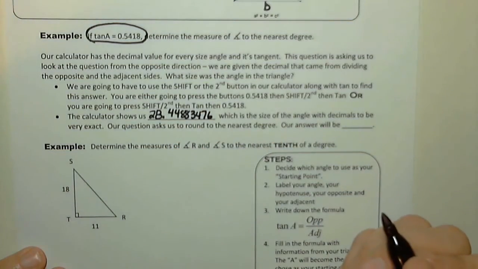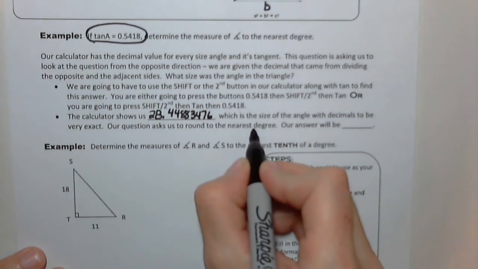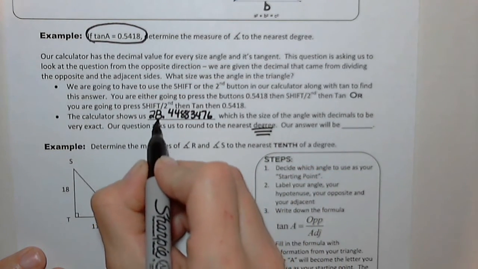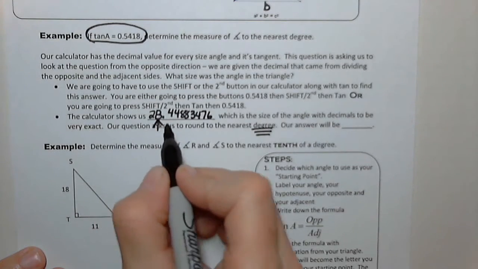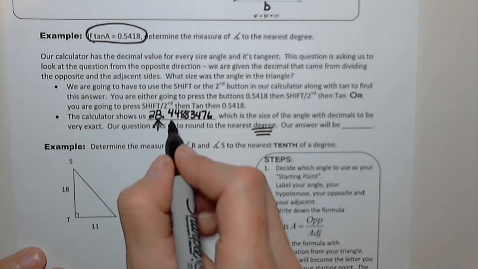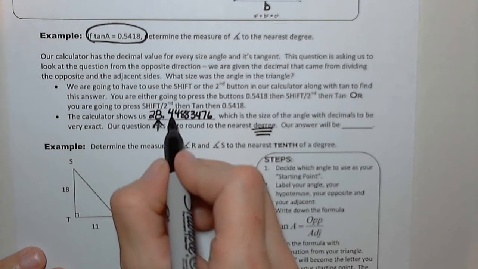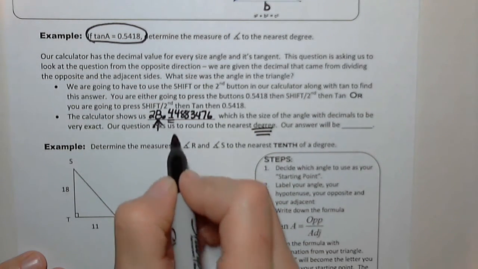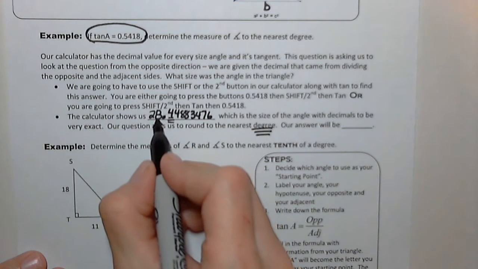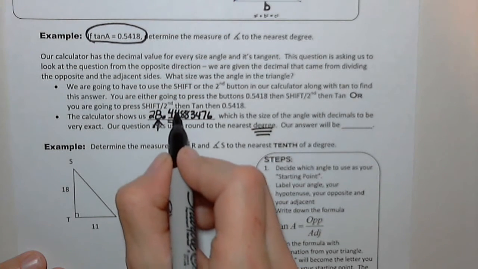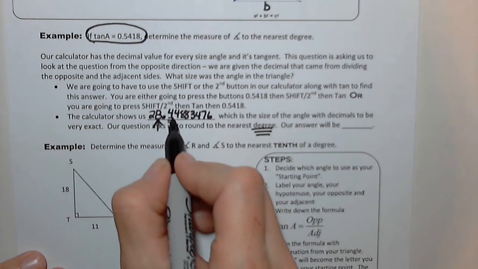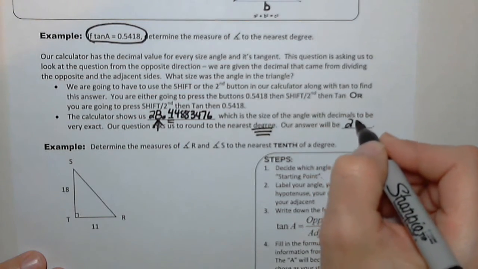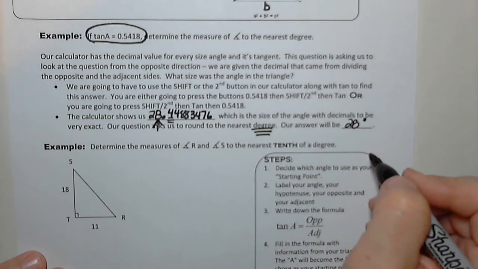28.44883476 should go up on our calculator. Now our question asks us to round to the nearest degree. That means that we are only going to have our answer to the nearest degree with no decimals afterwards. In order to do that correctly, we need to look at the numbers after the decimal place. If the first number after the decimal place is 5 or bigger, we are going to round this up. We'll notice that the one I underlined is only a 4. It's not 5 or bigger, so I do not need to change this 8. My answer is going to be 28 degrees.